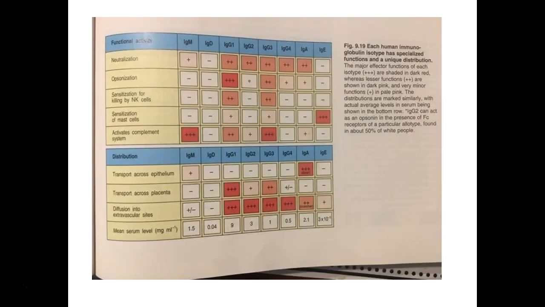But this is the chart where I was like, oh yeah, that's right. So although any one of them can neutralize, who's the best at it? IgG is the best at neutralization, and IgA. So notice the pluses versus the pluses. But notice IgG 1, 2, 3, and 4. And I panicked when I saw this number at first, and then I was like, oh yeah, there's a minus sign right here. Very, very small quantities.